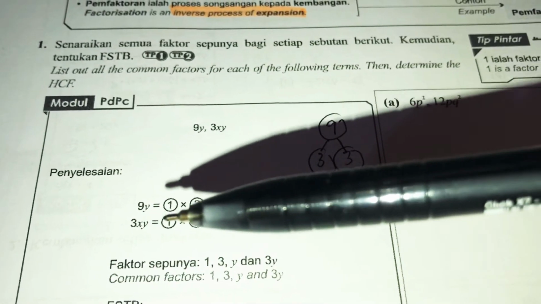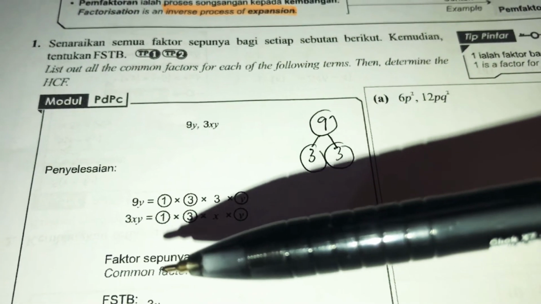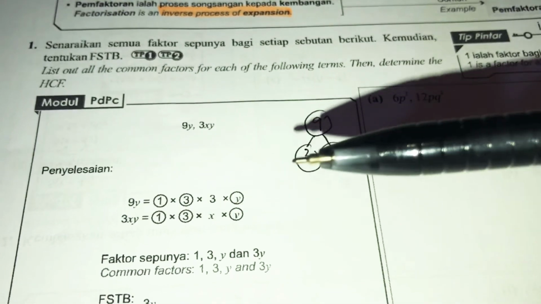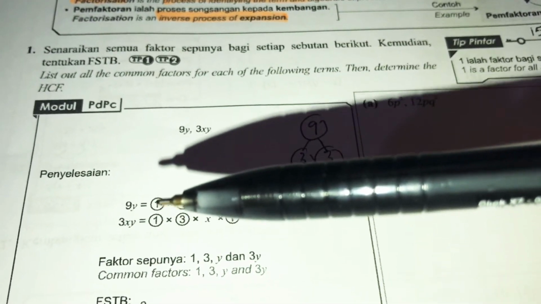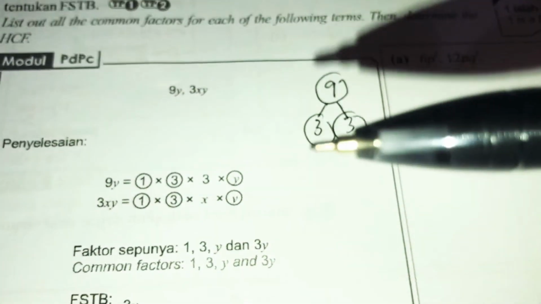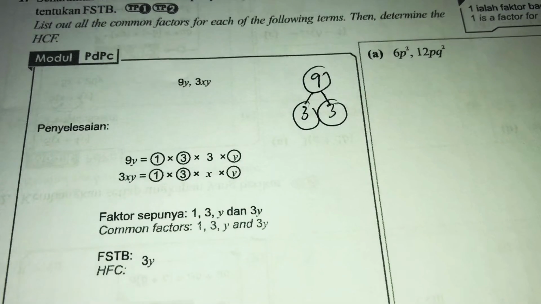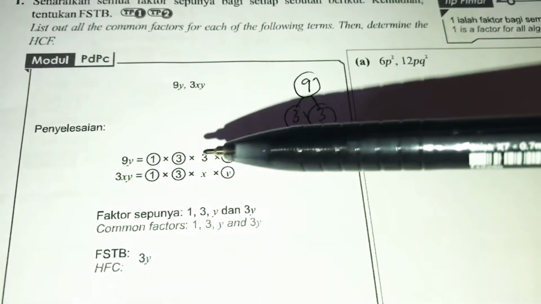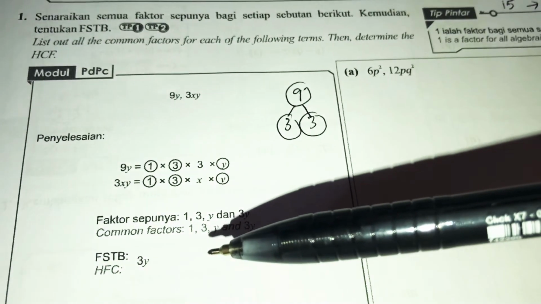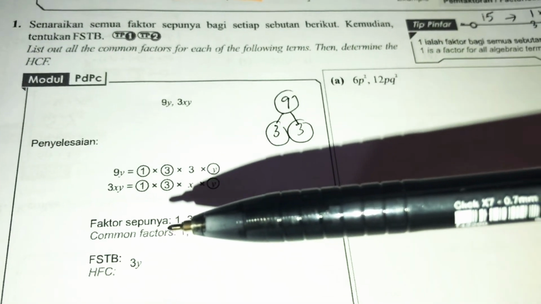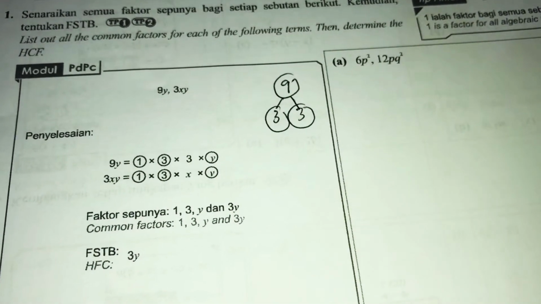For the other, just 1 times 3 times x times y, written separately. If you want to find common factors, common means same factors: 1, 3 and y. And the highest common factor means the bigger value multiplied by the variable, so 3y.